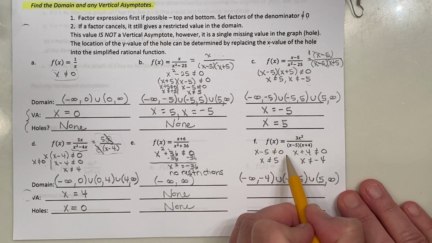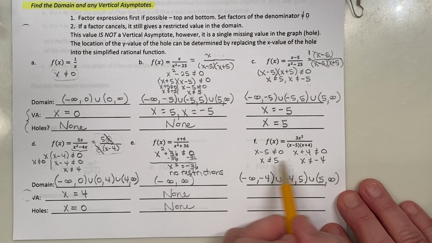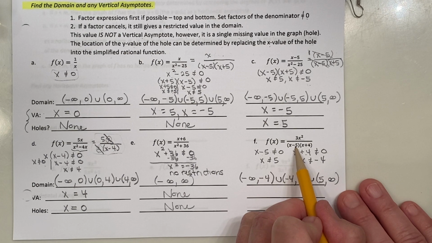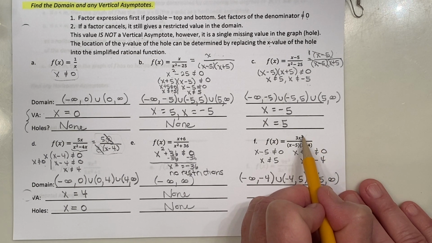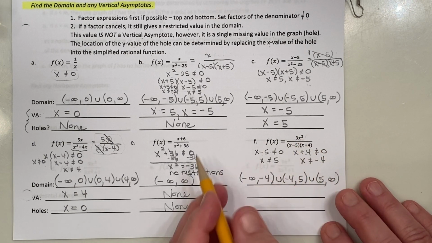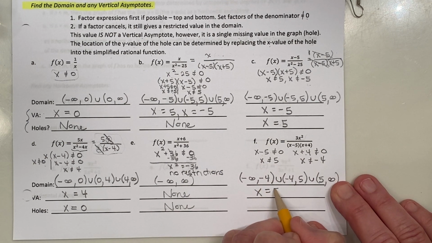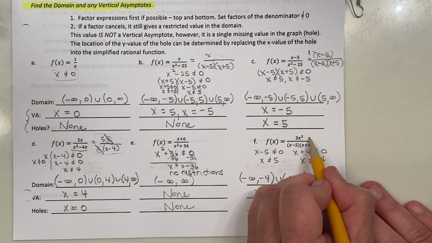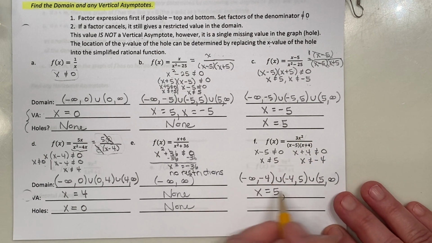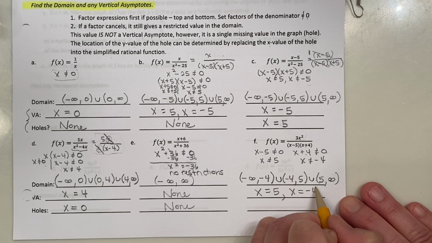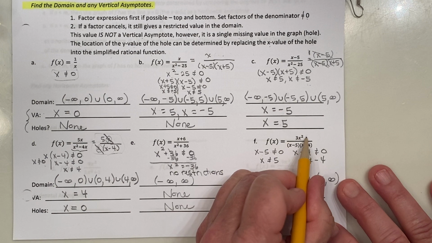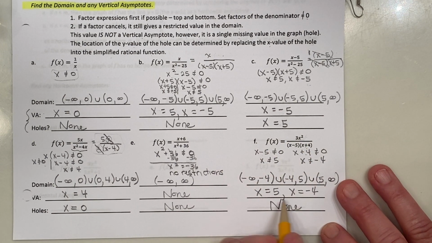All right, so let's go back and look at each of these restrictions. When I look at x cannot be 5, it comes from the factor x minus 5, but there's not an x minus 5 in the numerator to cancel with it, so that becomes a vertical asymptote at x equals 5. Likewise, this other factor of x plus 4 does not have a common factor with the numerator, so we also have a vertical asymptote at negative 4, which means I've considered all restrictions. None of them have a common factor, so there's no holes. There's actually just 2 vertical asymptotes.